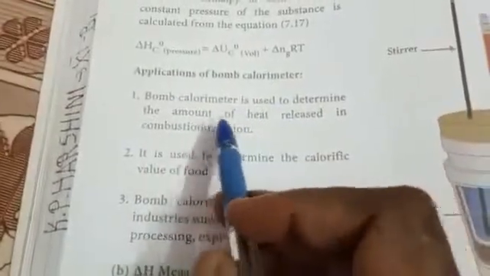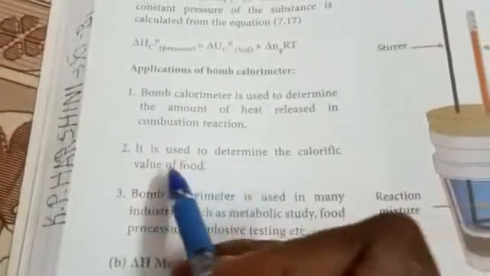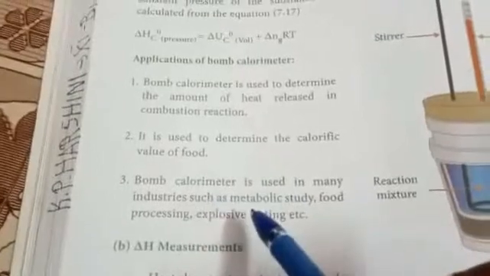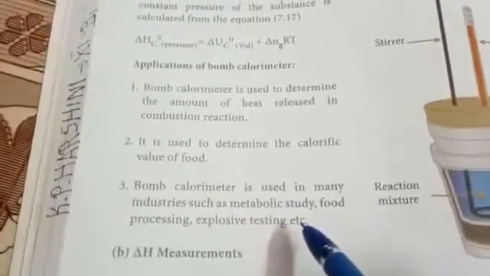Application of the bomb calorimeter. The bomb calorimeter is used to measure the amount of heat released in a combustion reaction. It is used to determine the calorific value of food. It is used in many industries such as metabolic studies, food processing, explosives testing.